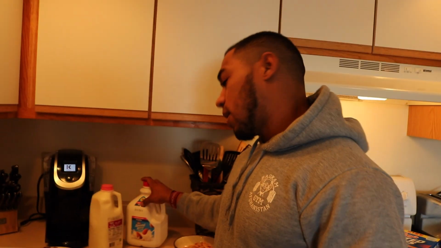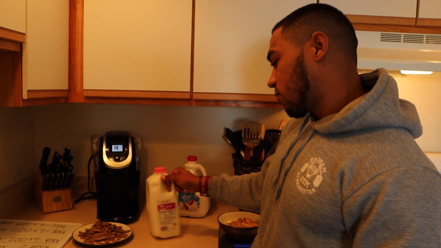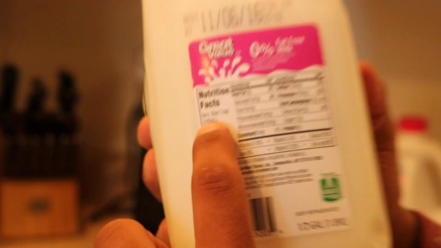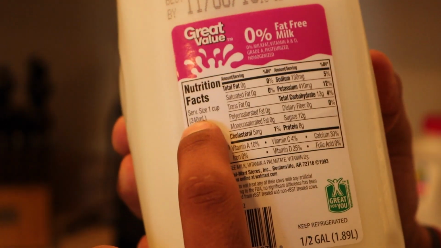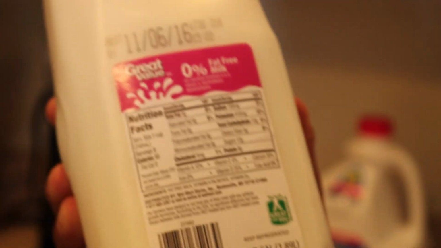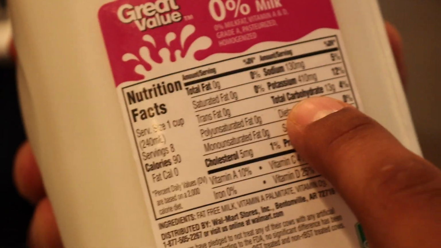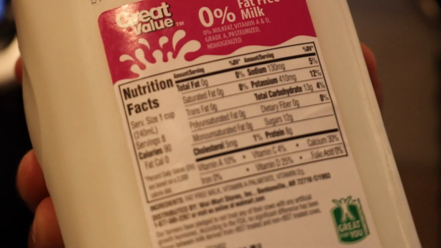And I'm lactose intolerant, so I drink a lot of almond milk, so I won't be drinking regular milk, but I know a lot of people out there do like regular milk. So basically it's the same thing when weighing out milk. You'll see right here that it says 240 milliliters. You're just gonna convert that to grams. It's gonna be 240 grams on the scale. So for fat-free milk, you're looking at 0 fat, 13 carbs, and 8 protein.